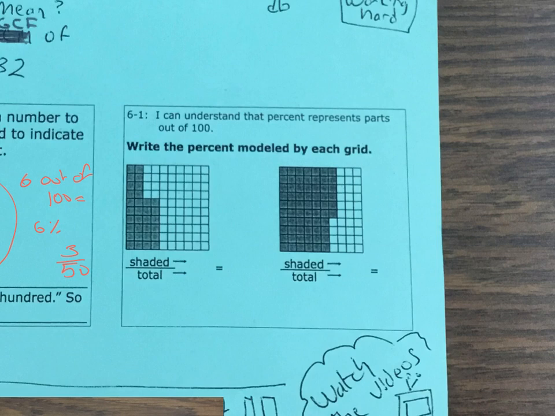If 100's on the bottom, how many are shaded? Well, this is 10, that's 10, so that's 20, and then we have 1, 2, 3, 4, 5, 6, 7, 8, 9, 10, 11, 12. 12 plus 20 is 32. So that's 32 out of 100, which equals 32%.